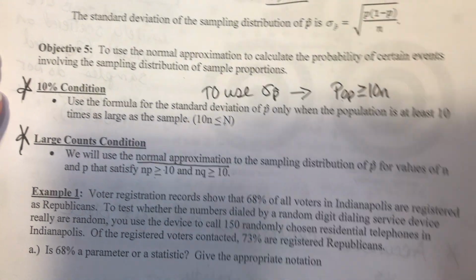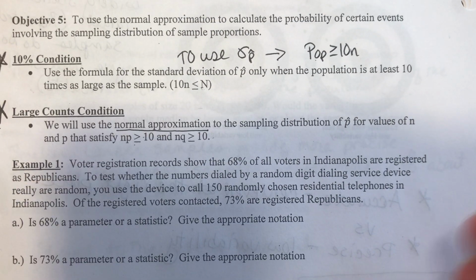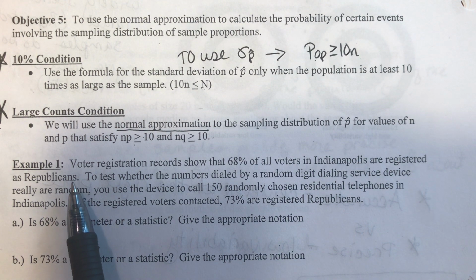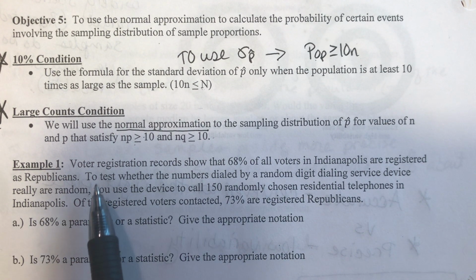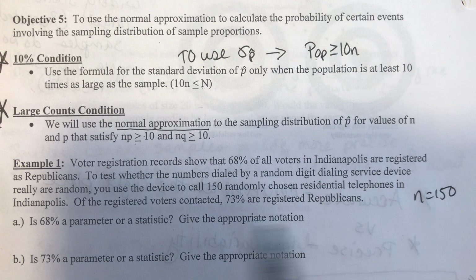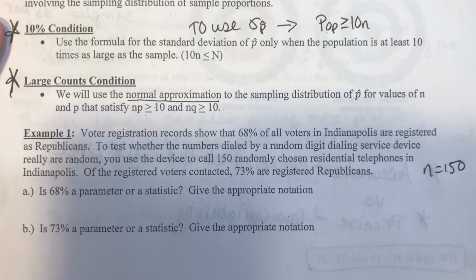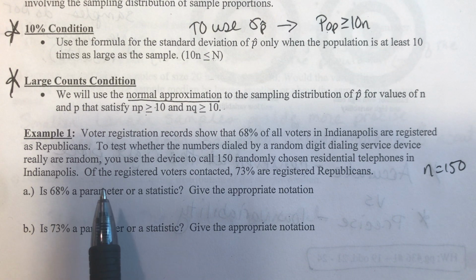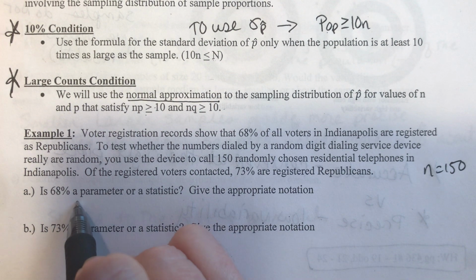All right, so first thing I want to do is talk about parameters and statistics and go through that as a little recap from before. For this first example, voter registration shows 68% of all voters in Indianapolis are registered as Republicans. To test whether the numbers dialed by a random digit dialing service are really random, you use the device to call 150 randomly chosen residential telephones in Indianapolis. Of the registered voters contacted, 73% are registered Republicans. So question A, is the 68% a parameter or a statistic? This one talks about the whole population, so it would be a parameter.